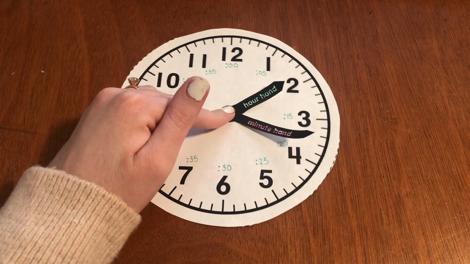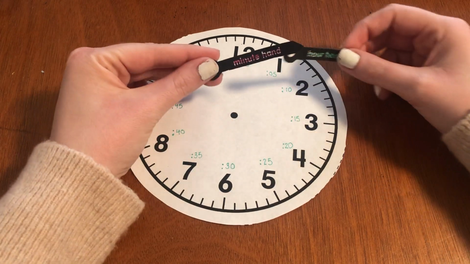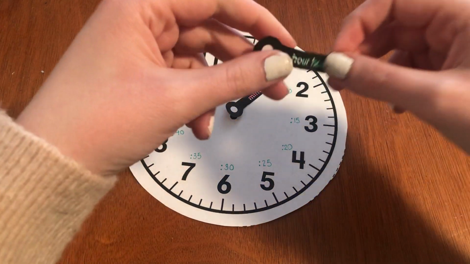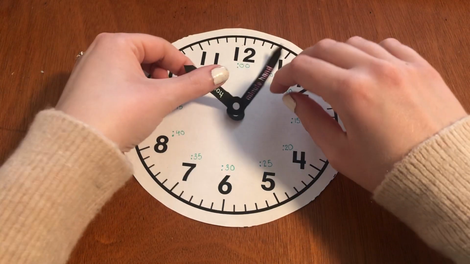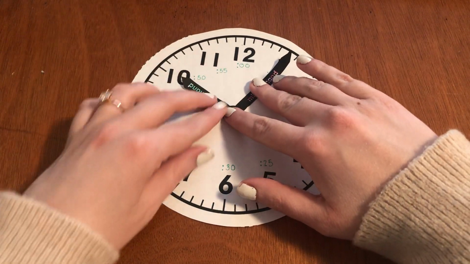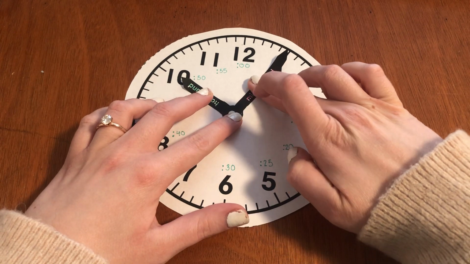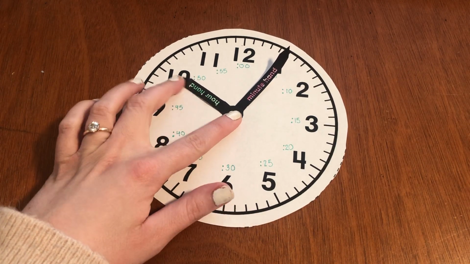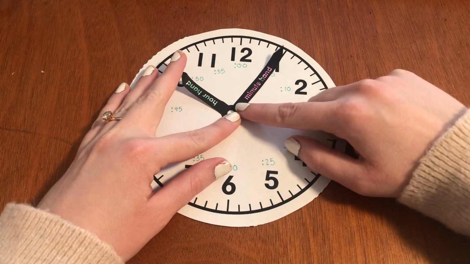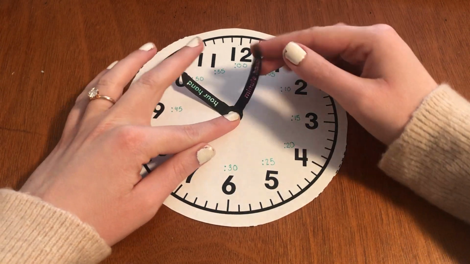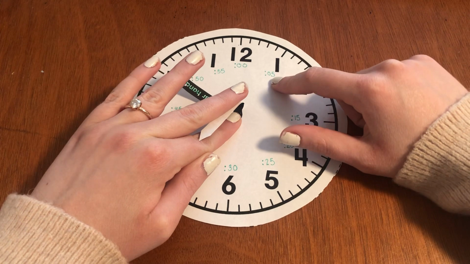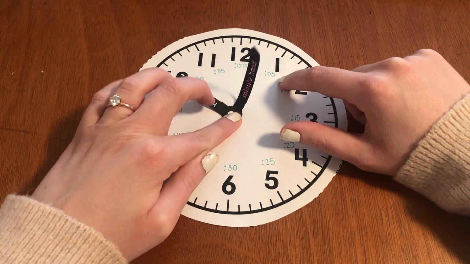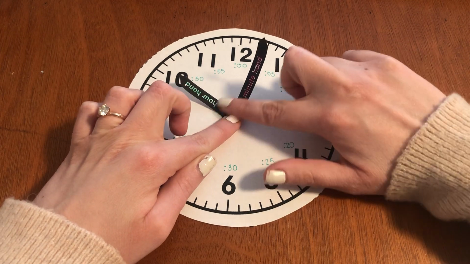Okay? If I have my minute hand over here, and then I decided to put my hour hand like over here. Awesome. What time would this be? Hour hand we know just gets right to the point. It is 10. Minute hand, we have to look up a little bit closer. What does the 1 stand for? How many minutes? 5. So it would be 10:05.